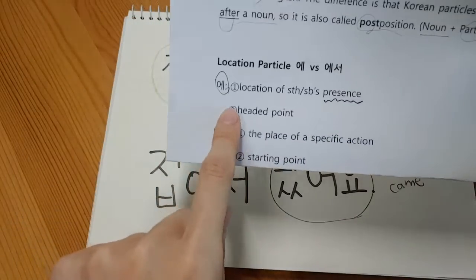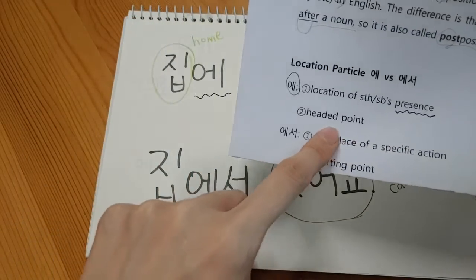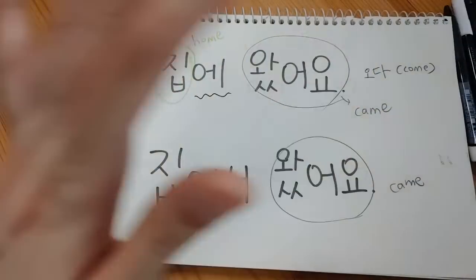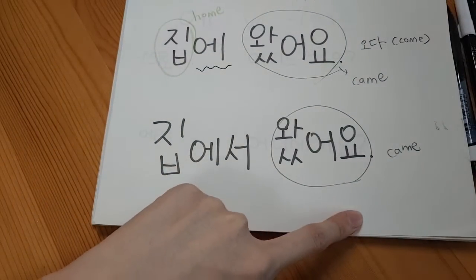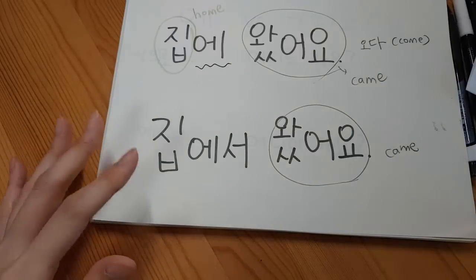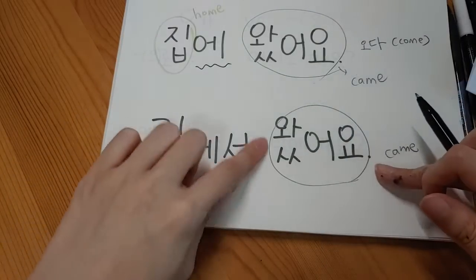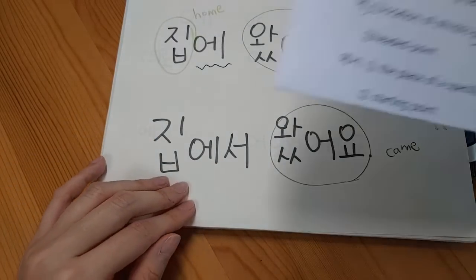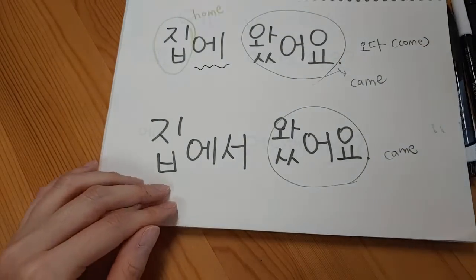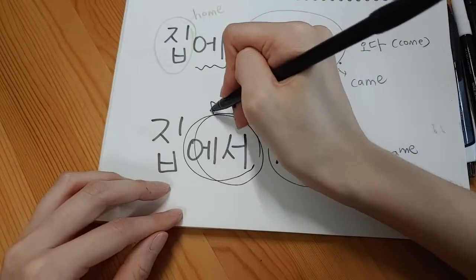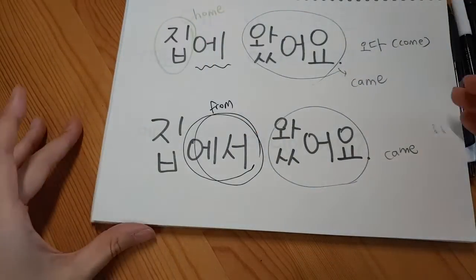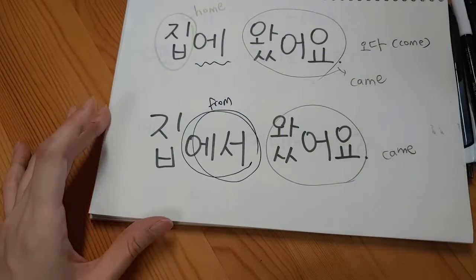So that's why 에 is used. 집에 왔어요. And if you say 집에서 왔어요, it cannot possibly mean I came in the house. It means a starting point.